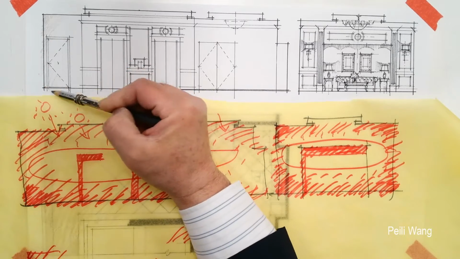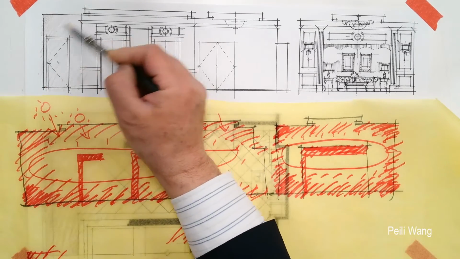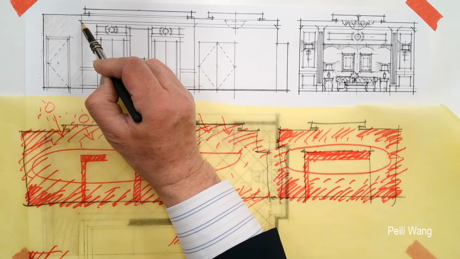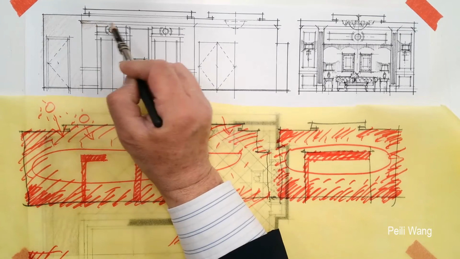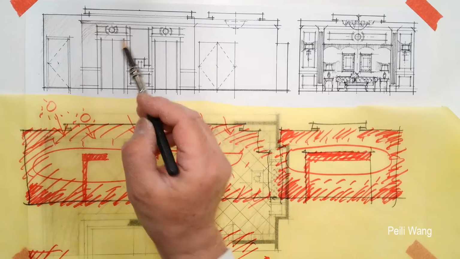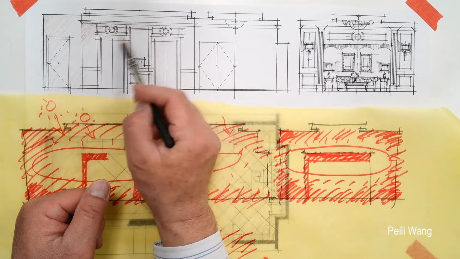So this is a corner, a little bit dark corner. The overall value, but I'm going to apply light color here eventually. So I apply the top a little bit dark.